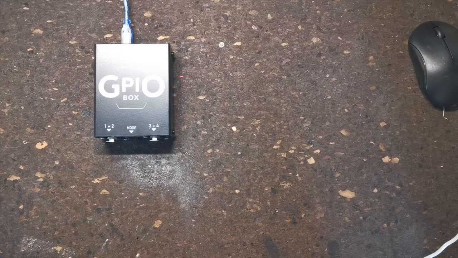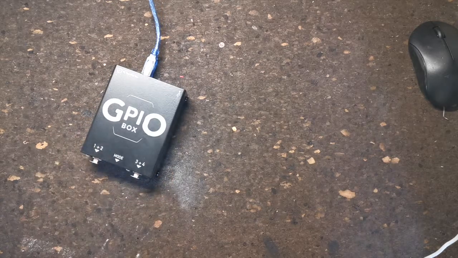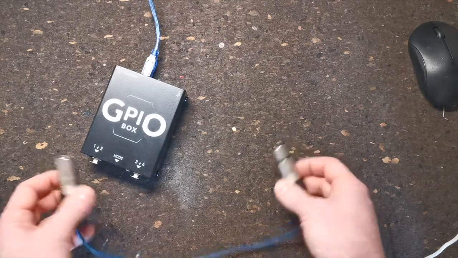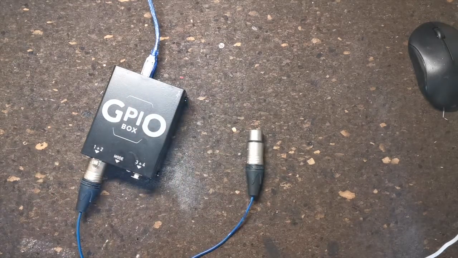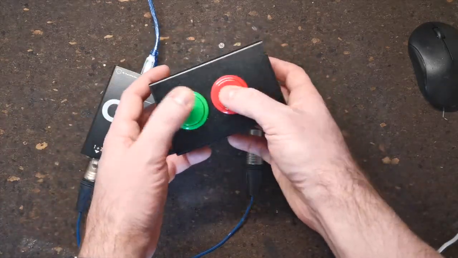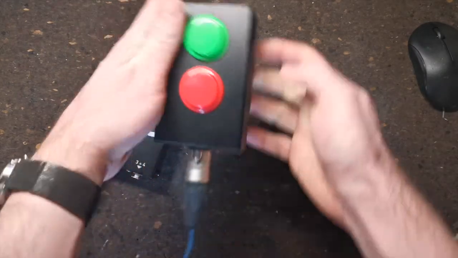Hello, in this video I'm going to explain how to set up the GPIO box in QLab. I'm using a GPIO Box USB, the MIDI one works in the same way. An XLR, this can be pretty much any length you like, and a two-button box similar to the one we sell on the website. This is one I made for another project.